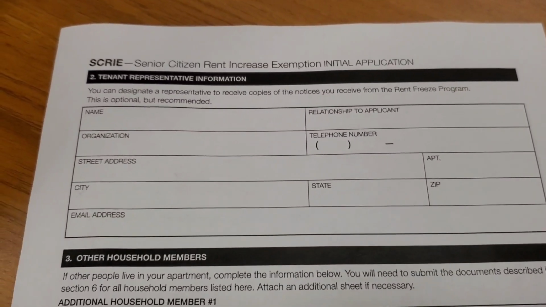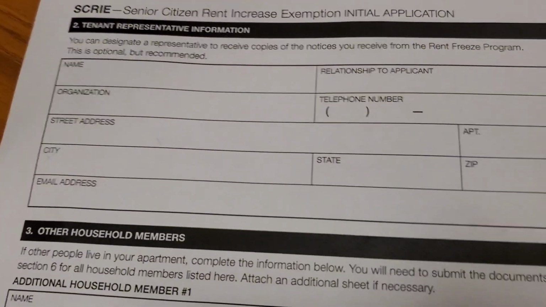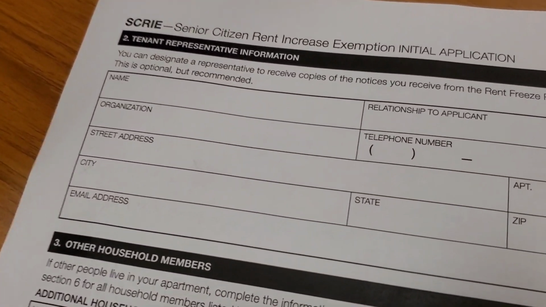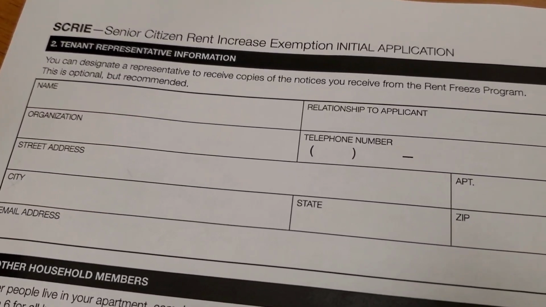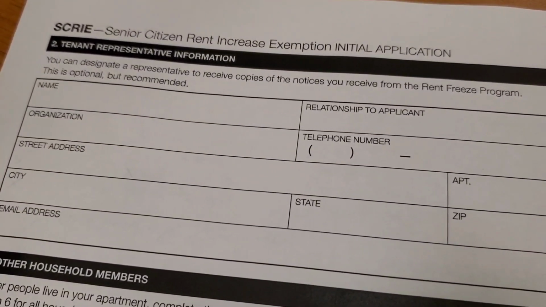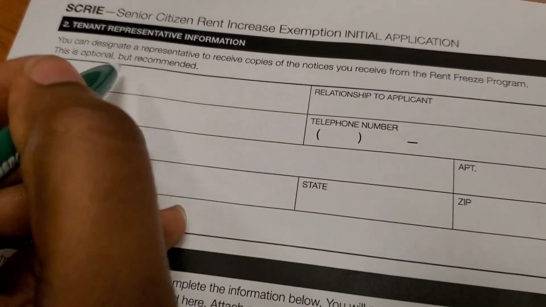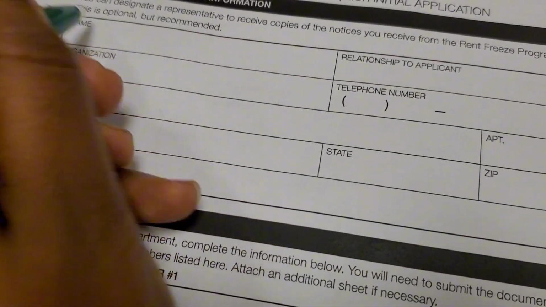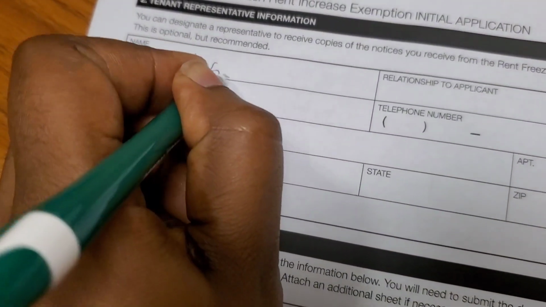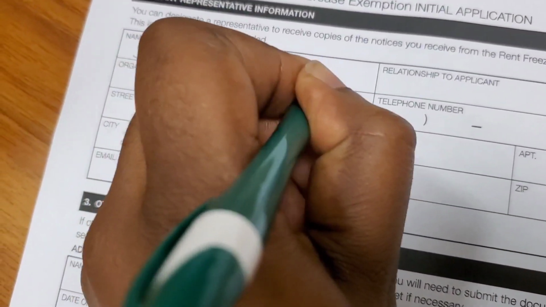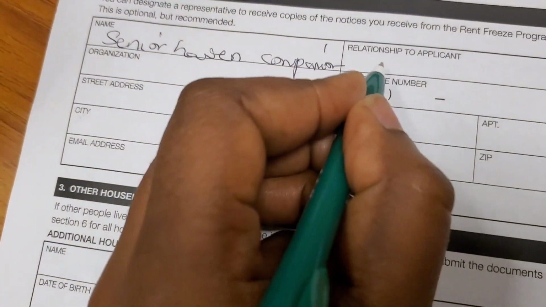The second sheet of the application, this section is very important as well. As someone who has worked or been an advocate for people who have done this application, I would put my information here to support them.